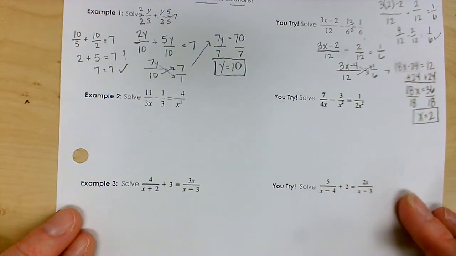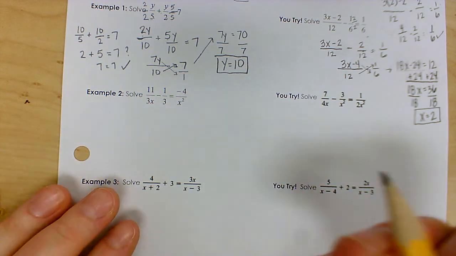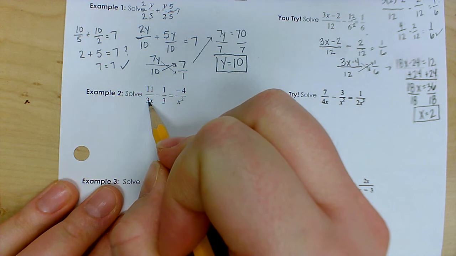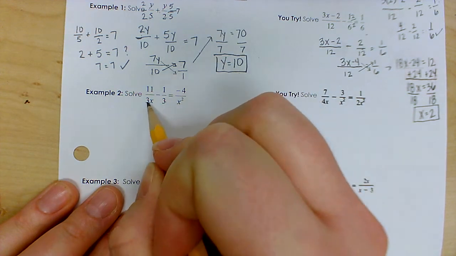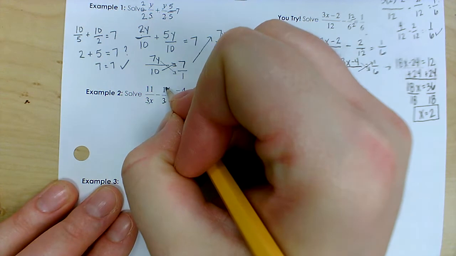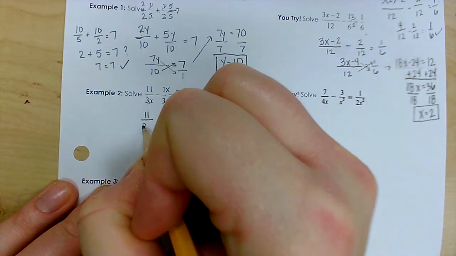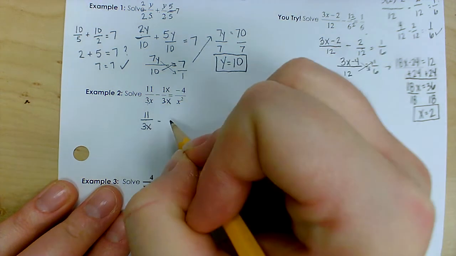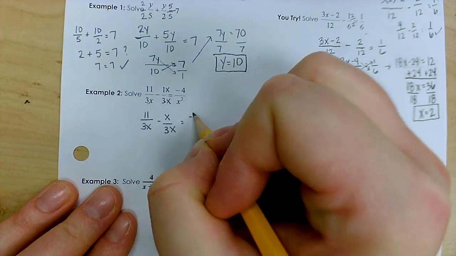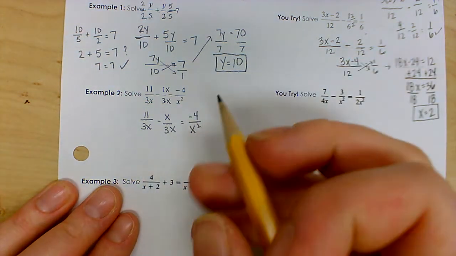Alright, so let's look at example 2. We're just going to do a couple examples together here in the video, and then if you have questions later, you can try to figure those out. So what does this side have that this side does not? Nothing, right? The only thing we need here is an x on this side to get both of them as a 3x. So we're going to multiply by x over x. So 11 over 3x minus x over 3x equals negative 4 over x squared. So they have the same denominator now.